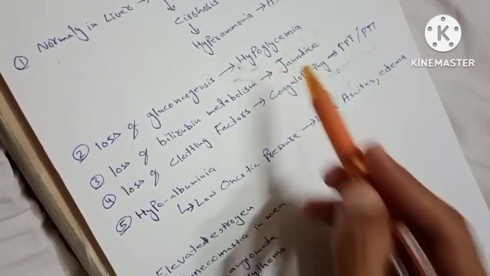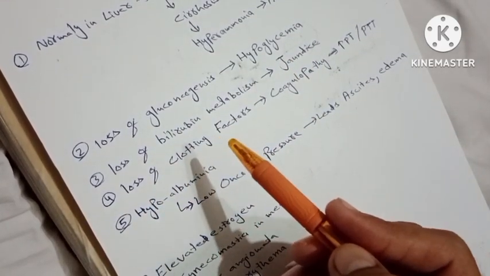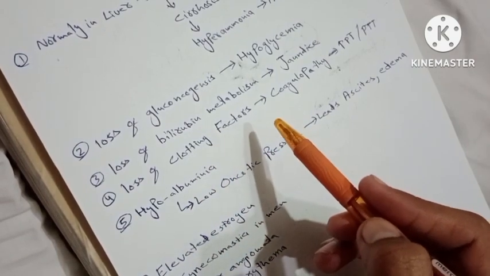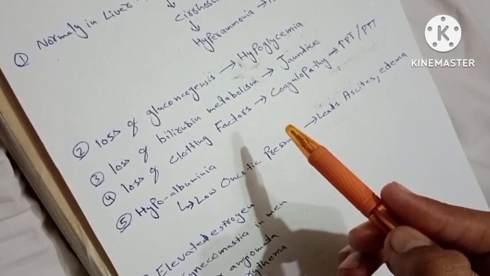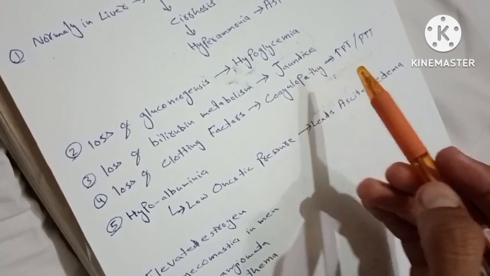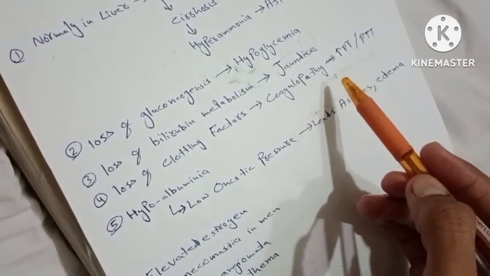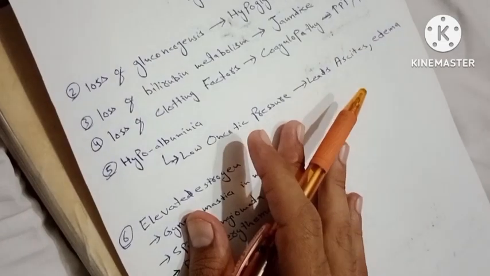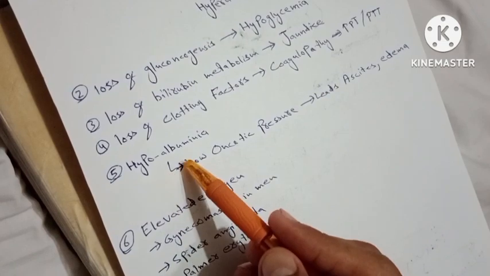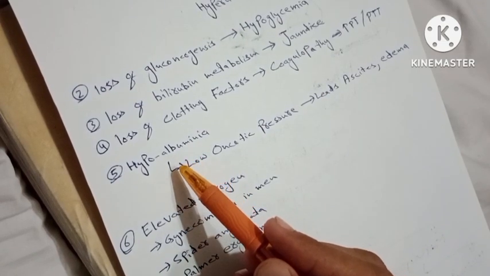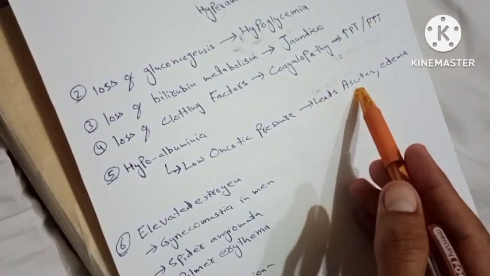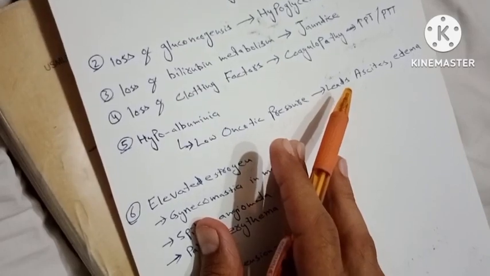The metabolism of the bilirubin also takes place in the liver. Due to loss of the metabolism of bilirubin, it leads to jaundice. Clotting factors are also synthesized by the liver. In the liver cirrhosis, the clotting factors cannot be synthesized, and this leads to coagulopathy in which PT and PTT get elevated. Albumin synthesis also takes place in the liver. So in the liver cirrhosis, there is a decreased concentration of albumin, hypoalbuminemia. It leads to low oncotic pressure, which leads to ascites and edema.